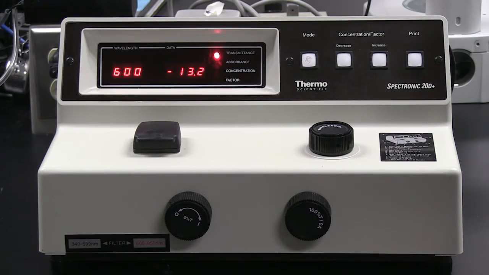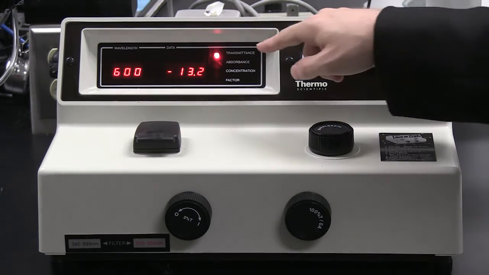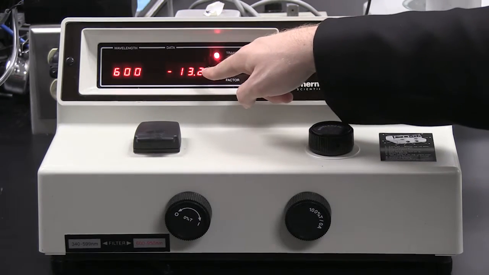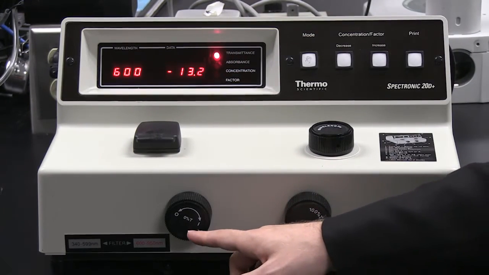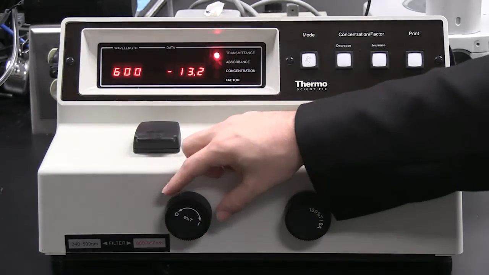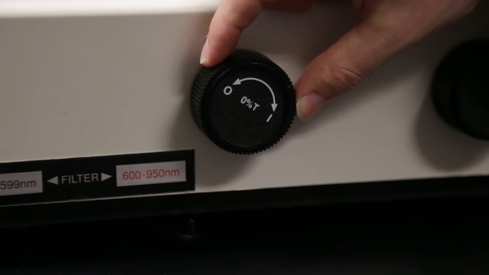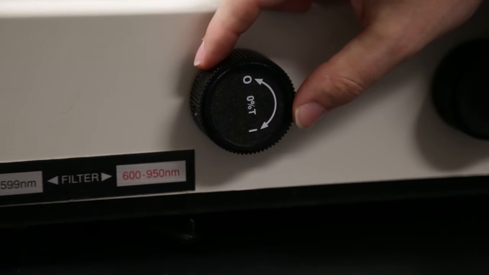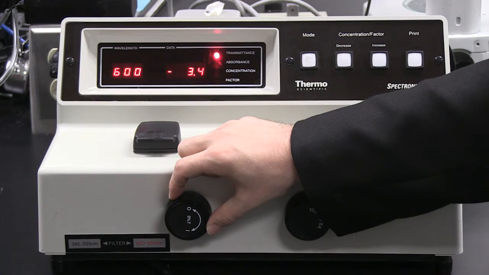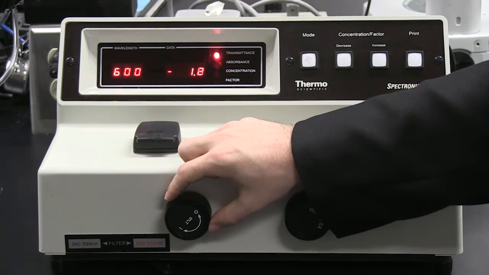Once the wavelength is set and the filter has been set, we next want to adjust the transmittance until it reads 0. To adjust the transmittance, I'll begin turning the 0% T knob slowly until the output reads 0. Make sure that you turn the knob slowly as you are doing this.